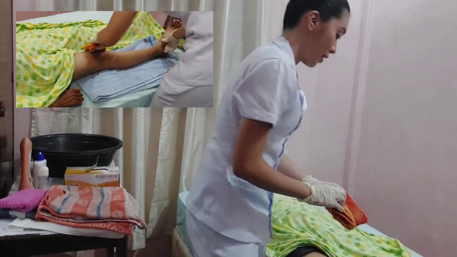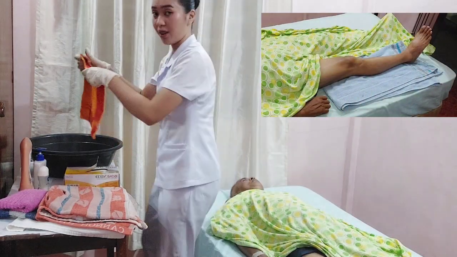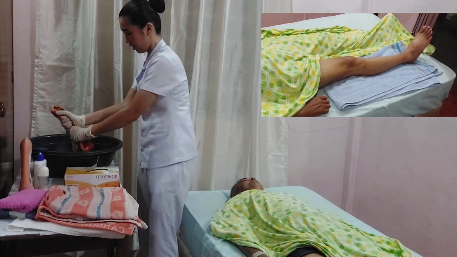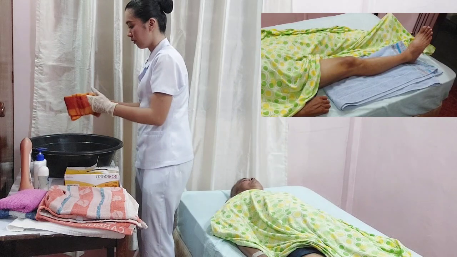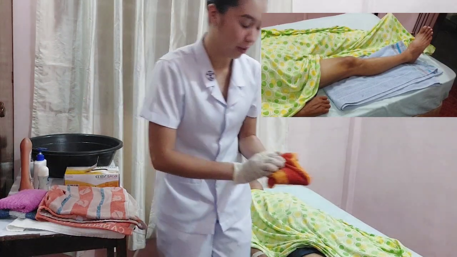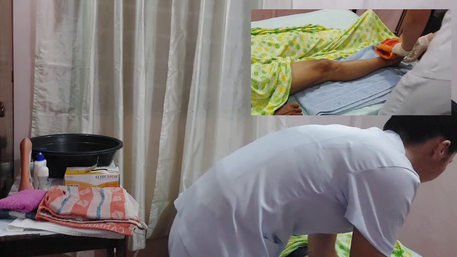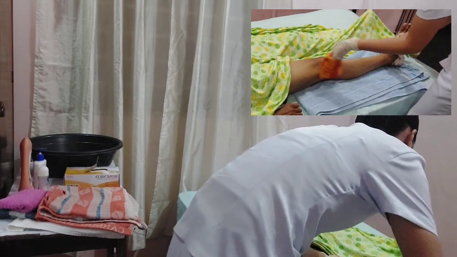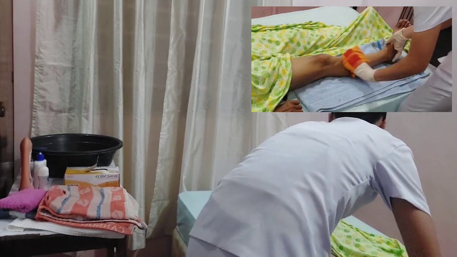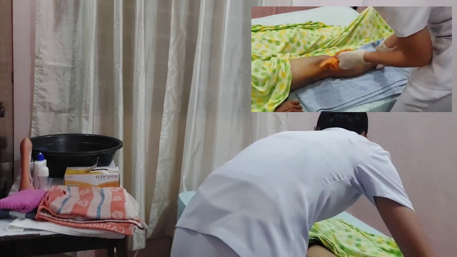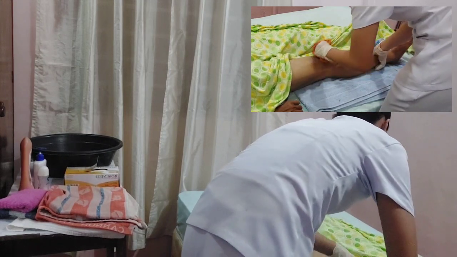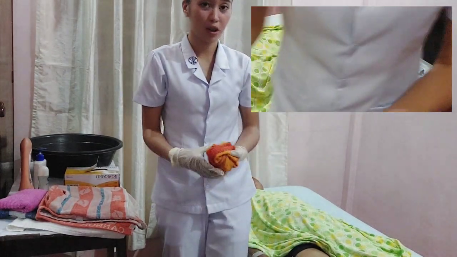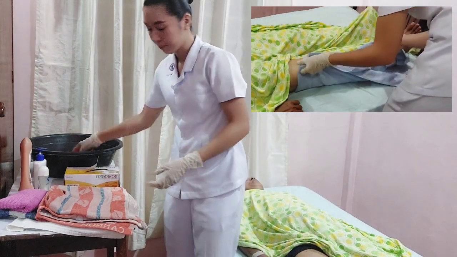Now I'm going to rinse the washcloth so that I can rinse the soap off his leg. Now I'm going to rinse the soap on his leg. Now that I'm done rinsing, I'm going to dry his leg thoroughly.